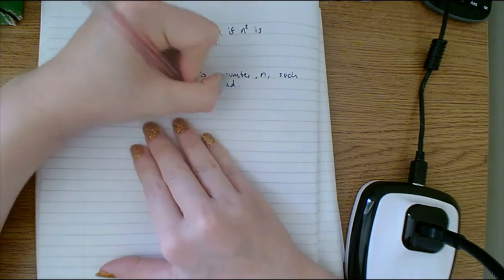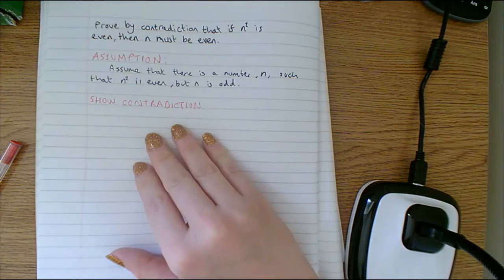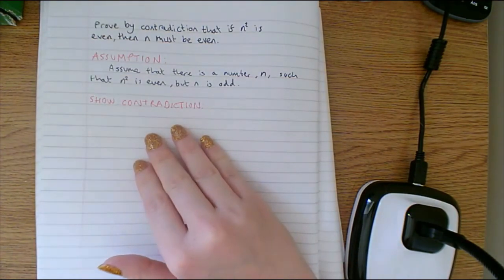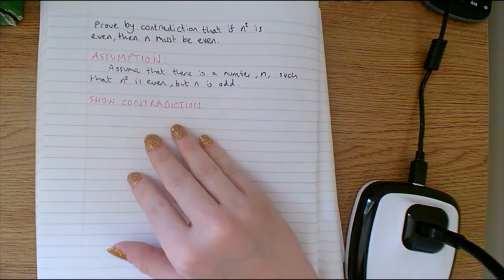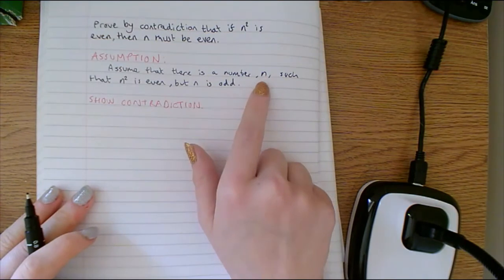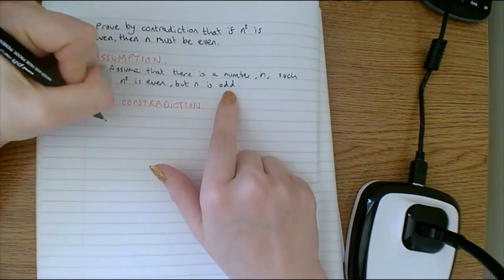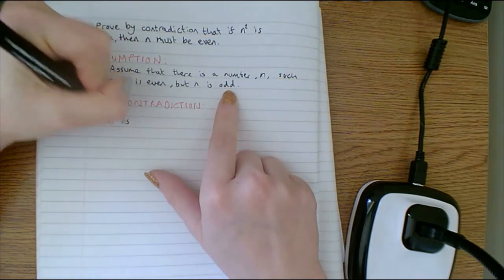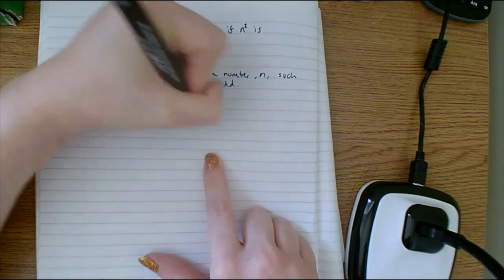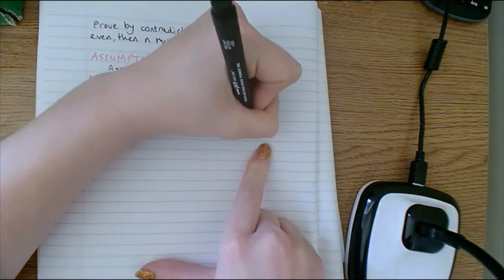Now this is the hard part, and there's not a straightforward way, and it will depend a lot on the specific thing you're trying to prove. Often you'll go wrong at the beginning, or you'll try something and it won't lead you anywhere useful. But here, we're assuming there is a number n such that n squared is even, but n is odd. Now, if n is odd, then we can write n in the form 2k plus 1 for some integer k.